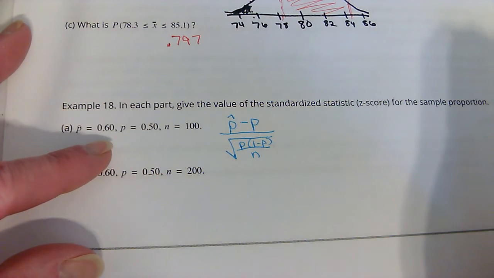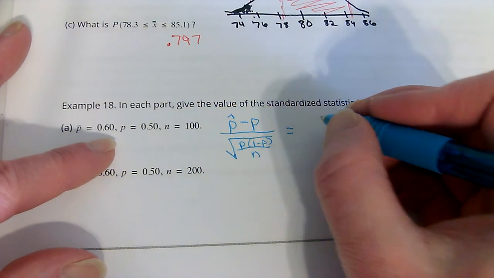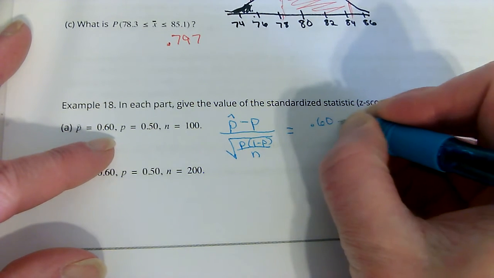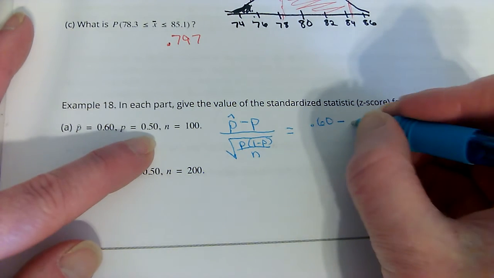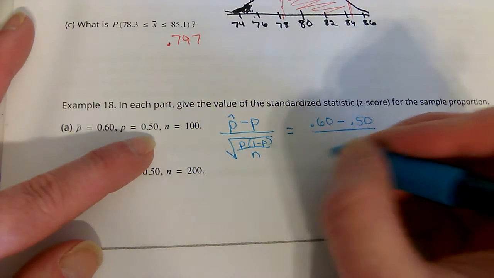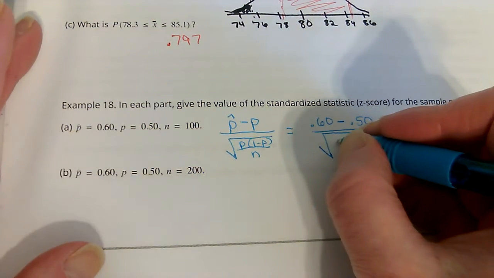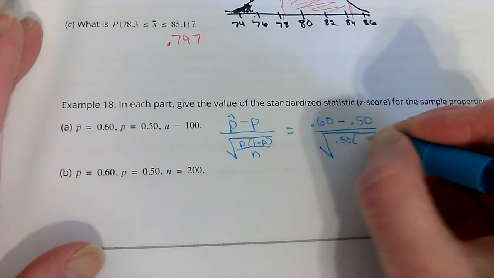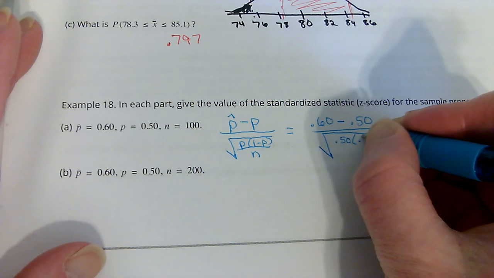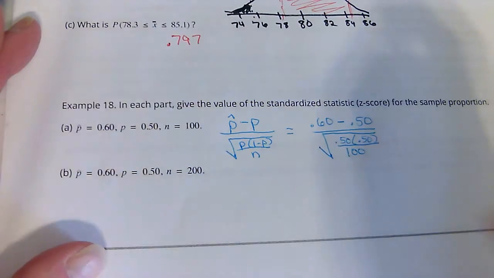Well, this is saying that p hat, the sample proportion, is 0.60. The population proportion is 0.50. And in here, we're going to be taking the values from the population. So this would be 0.50 times 1 minus that, which would be 0.50, divided by the sample size of 100.